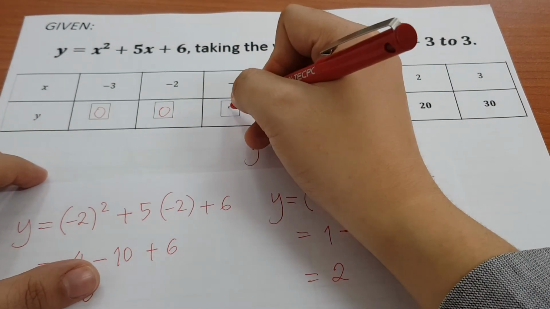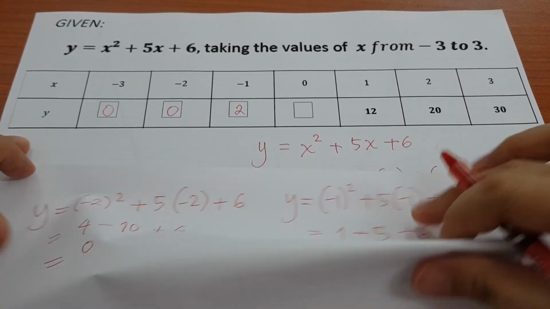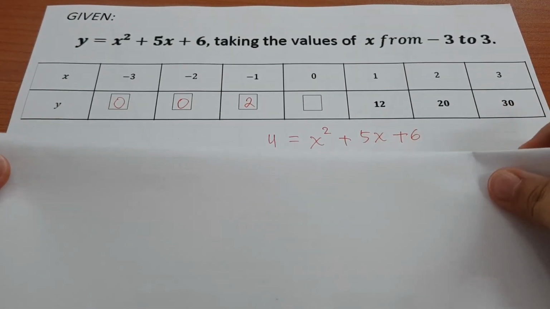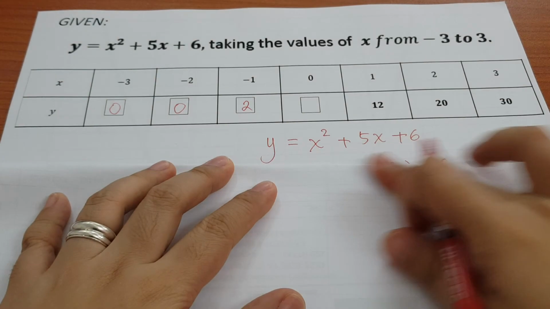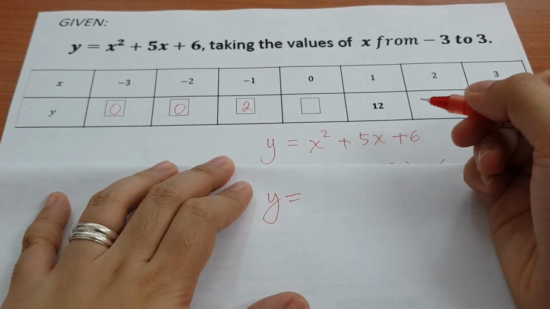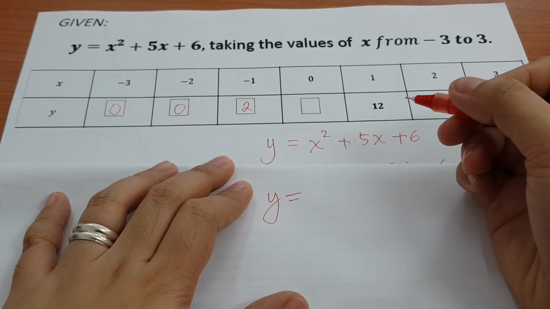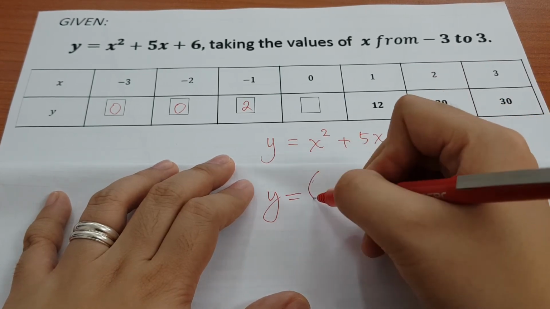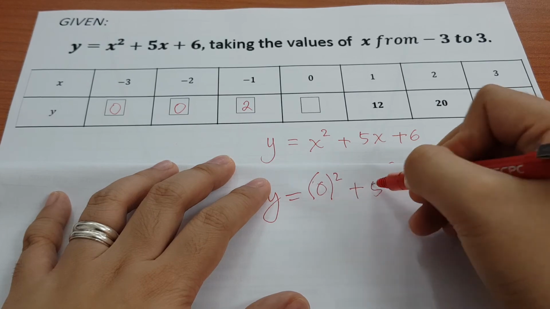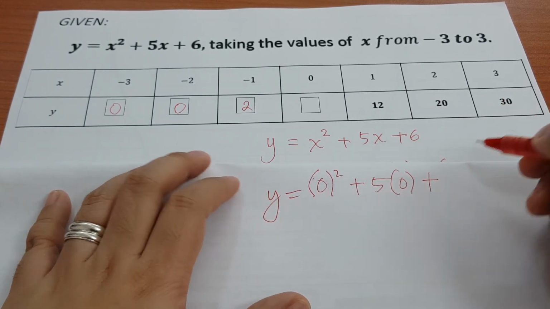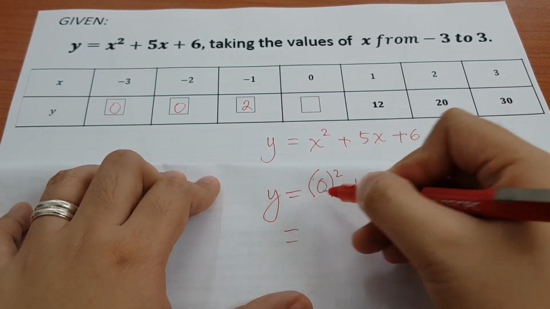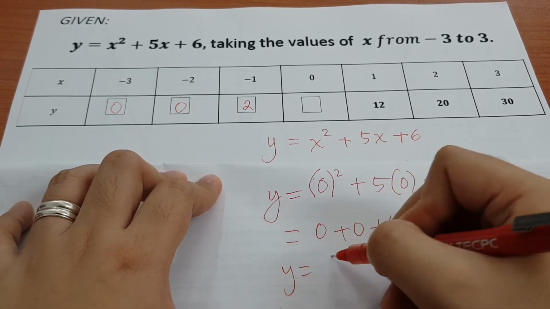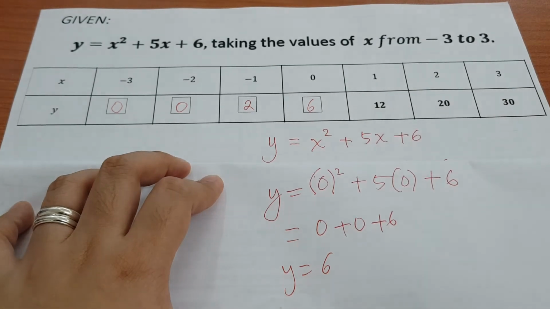So this will be 2. So let's continue. When x is 0, so 0 squared, 5 times 0, plus 6. So this will be 0 plus 0 plus 6. So y equals 6. So this will be 6.